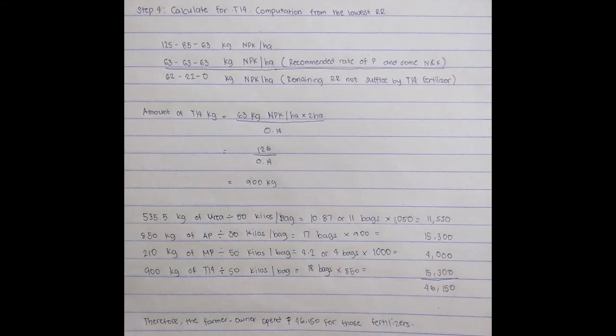So now, I will proceed to step 4. Calculate for triple 14 computation from the lowest recommended rate. So the lowest recommended rate is 63. To reach the recommended rate, I need to apply triple 14 as fertilizer, which contains 14% nutrient in the fertilizer material. I'm going to divide 63 kg potash per hectare multiplied by 2 hectares as an area, divided by 0.14, and it arrived at 900 kg triple 14, which means to reach a recommended rate of 63 kg potash per hectare, I need to apply 900 kg triple 14 in the field.